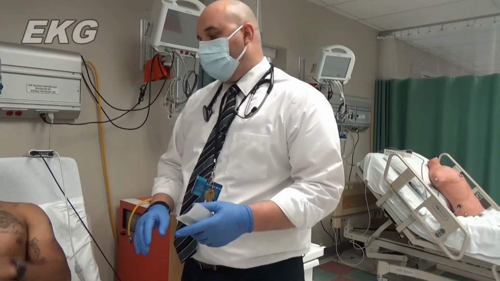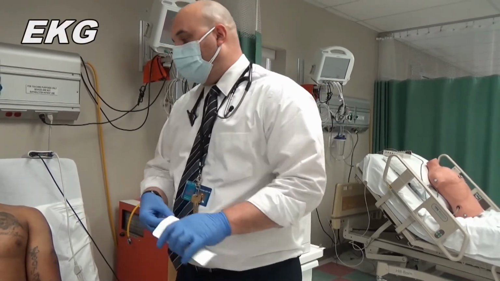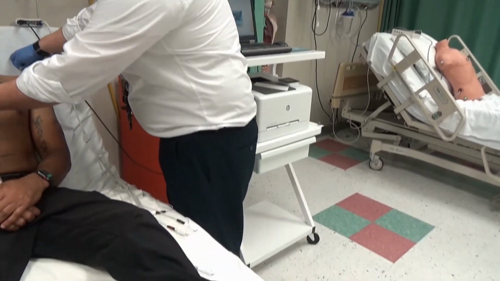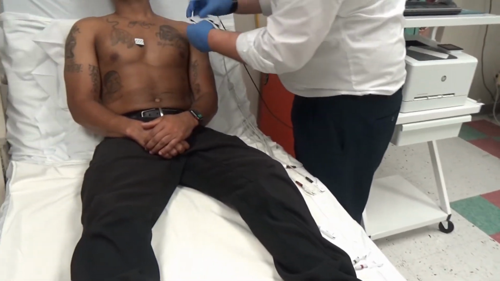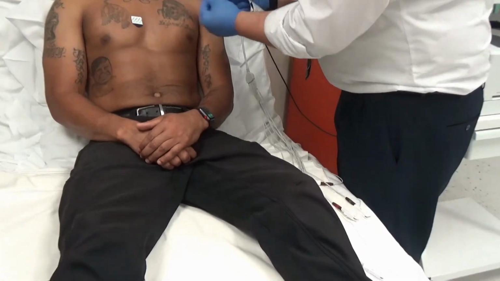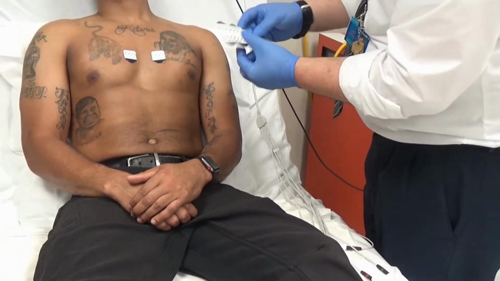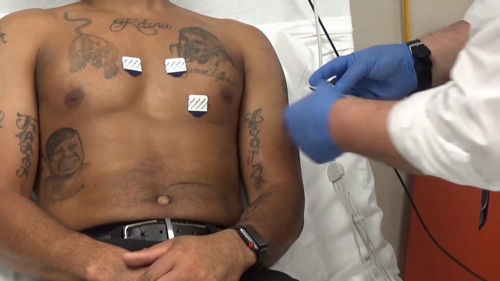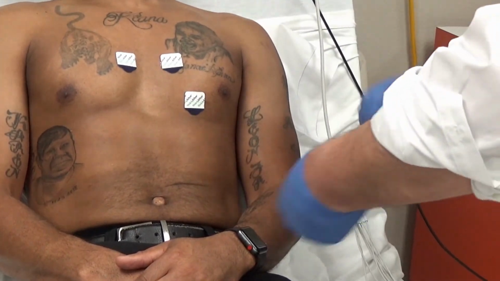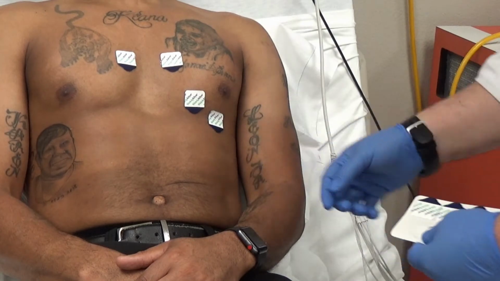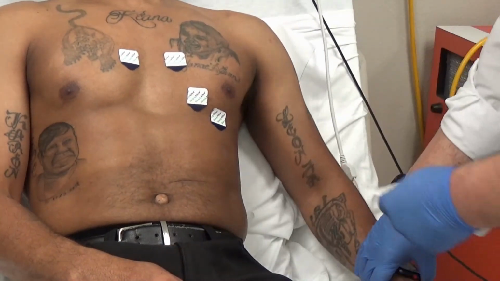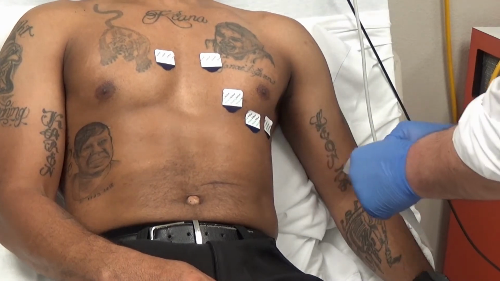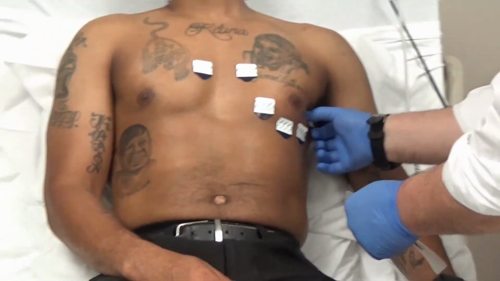So now we're going to talk about EKGs and lead placement, okay? First, what I want you to notice is your lead 1 will go right here. This will be your V1, your V2 will go right here. Your lead 3 will be around here. Your 4 will be over here. Maybe lift your arm up over here, sir. And then your V5 and your V6 are going to go up around here.